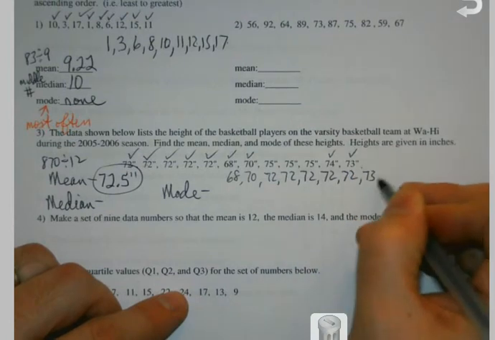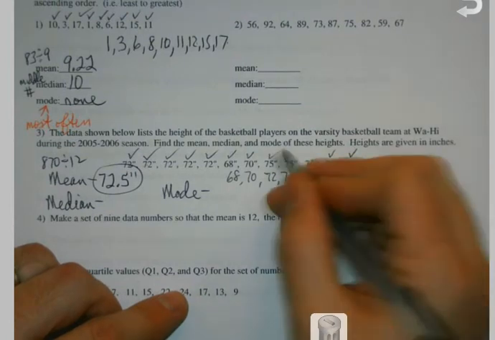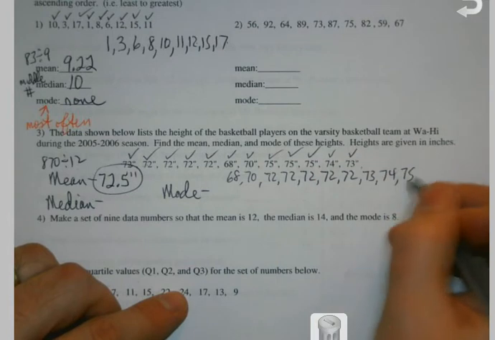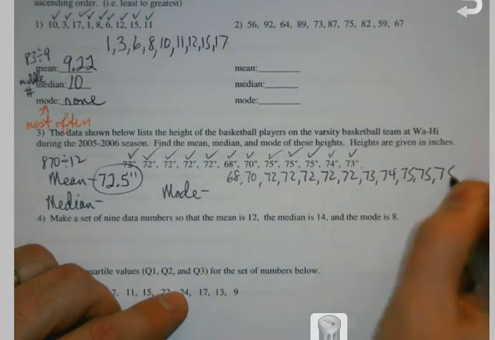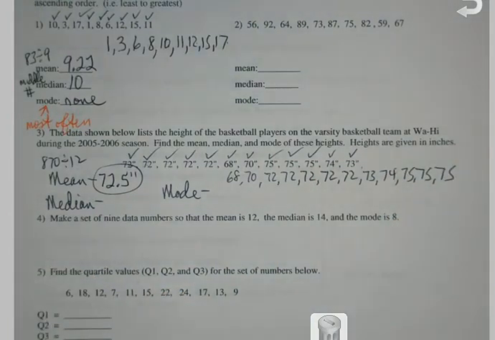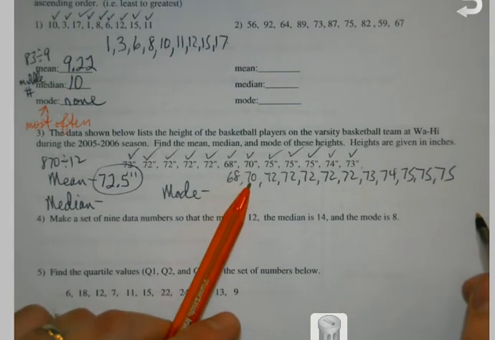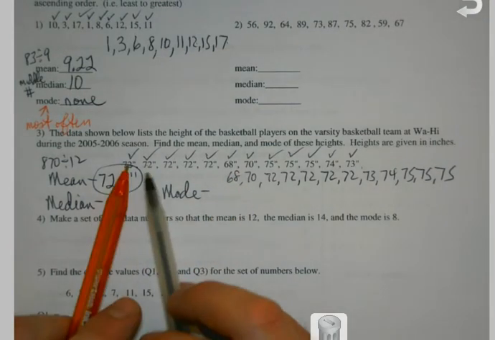73, 74, and 3 75s. And I'm good to go. But again, once I have them in order, did I do it? Yep, I got 70 right there. Make sure we got the same number here.